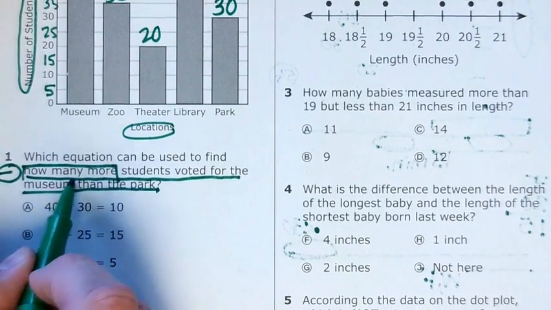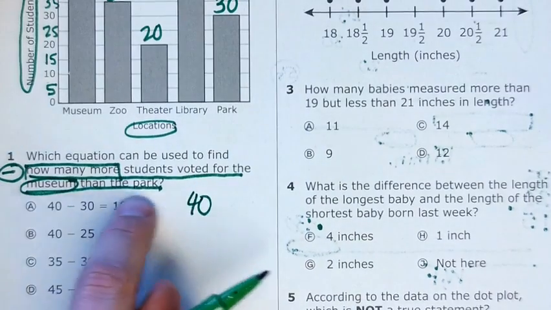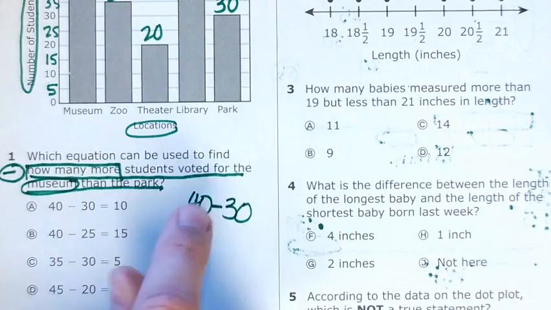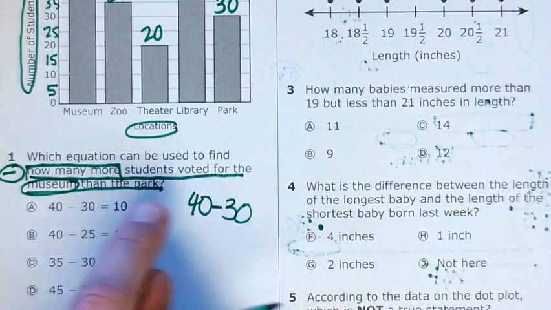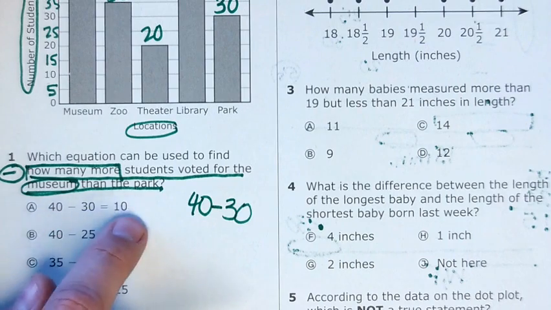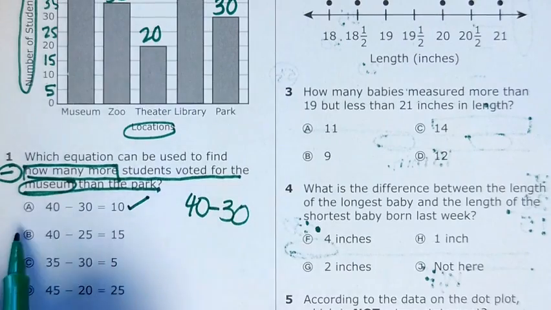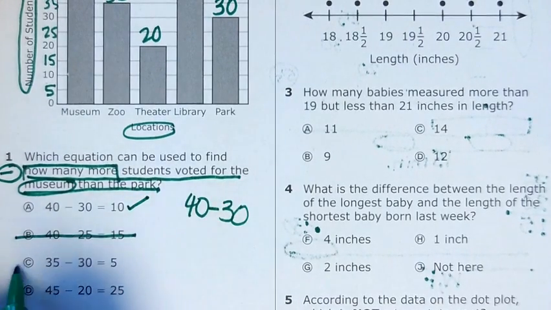And I notice I'm comparing the museum, which is 40, to the park, which is 30. So I need to find the one that says 40 minus 30. 40 minus 30 is 10. Well, that's true. 40 minus 25? Nope. 35 minus 30?